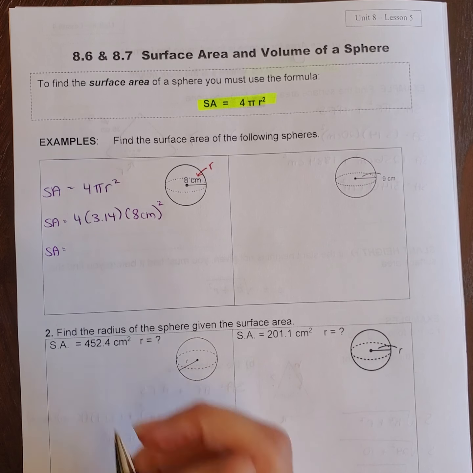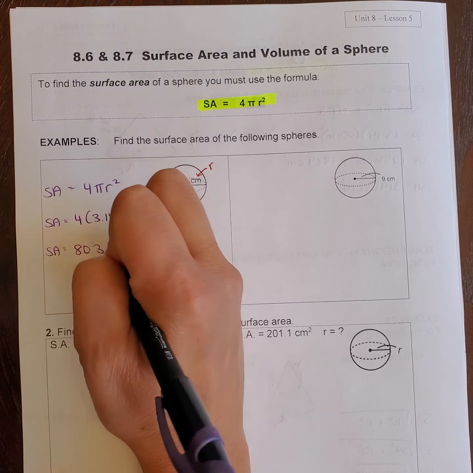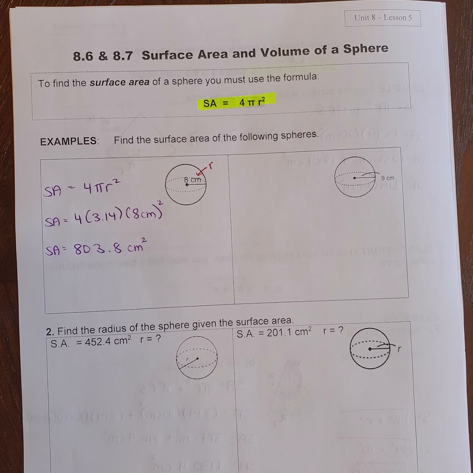803.84 is my answer. So I want to round it to the nearest tenth. So 803.8 centimeters squared. And that's it.